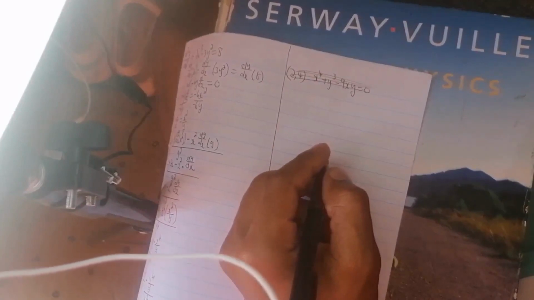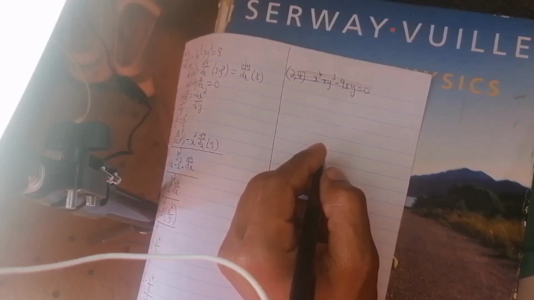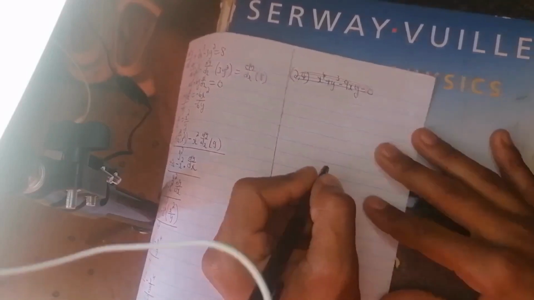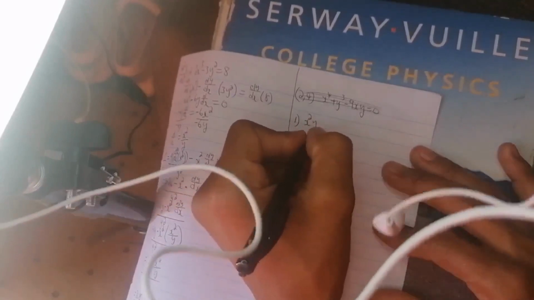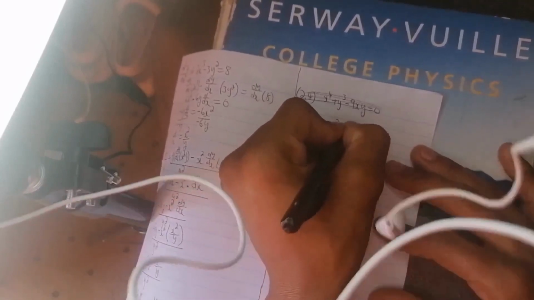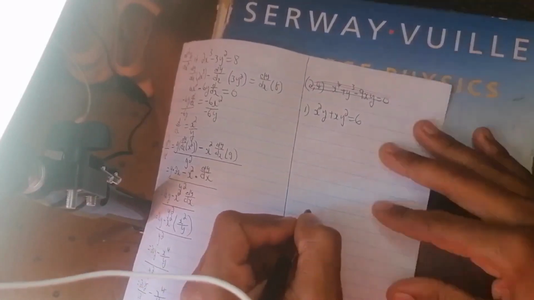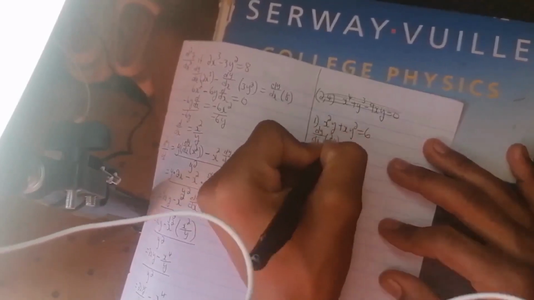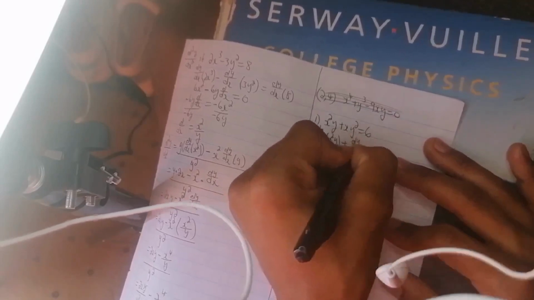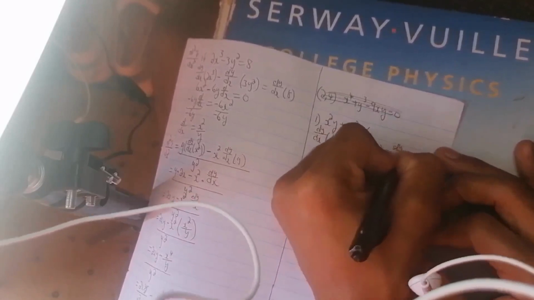In exercise 3.7, they say differentiate implicitly. Use implicit differentiation to find dy over dx in exercises 1 until 14. The first one is x squared y plus xy squared equals 6. So what is it that we do here? Implicit differentiation: dy over dx of x squared y plus dy over dx of xy squared equals dy over dx of 6.